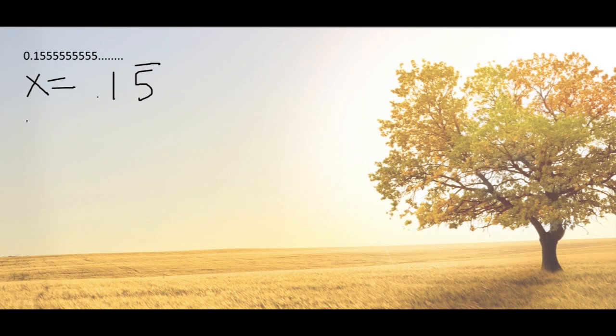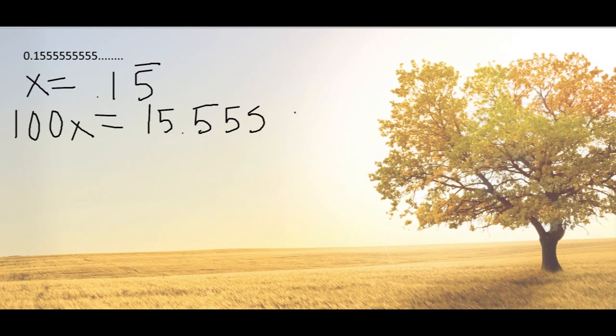Therefore, we need to multiply this by a power of 10 that has 2 zeros. So 100x is equal to 15, move the decimal point over 2 places, 15.555, on and on. So we'll subtract our original from this, x equals 0.155, on and on and on.